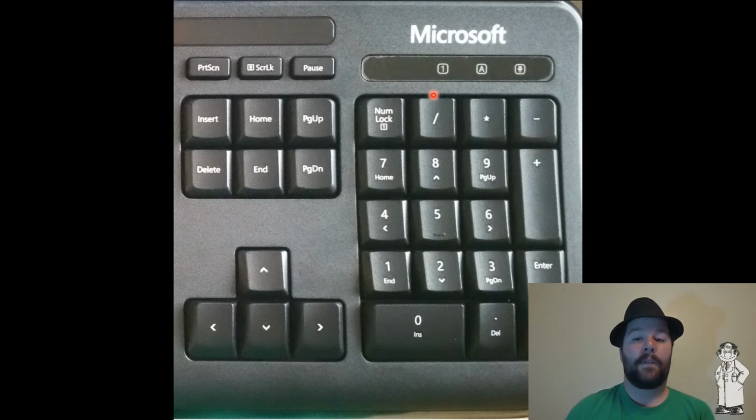Next to that, we have the forward slash, also known as the division symbol on the numpad. Next to that, we have the star or asterisk. On the numpad, it's known as the multiplication symbol. And we have a dash or minus sign as it's known on the number pad. And we have a plus symbol. Down at the bottom, we have an enter button. It does the exact same thing as the other enter button on the right-hand side of the keyboard.